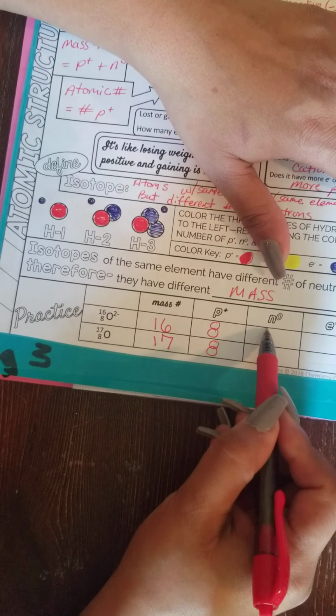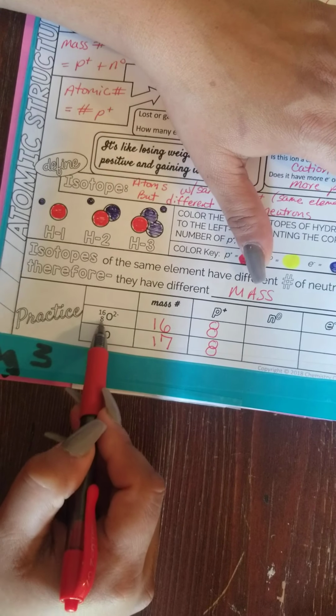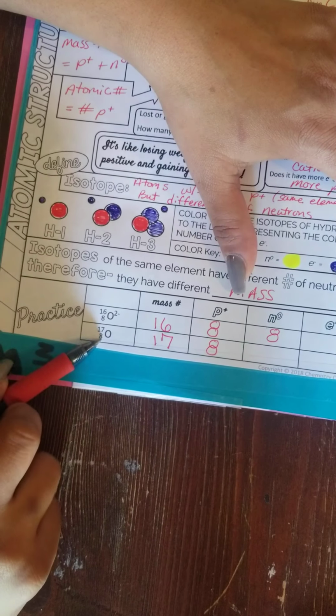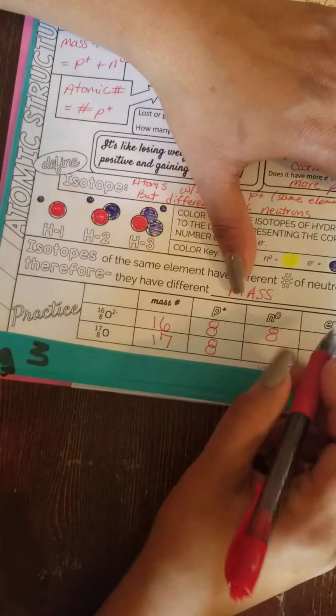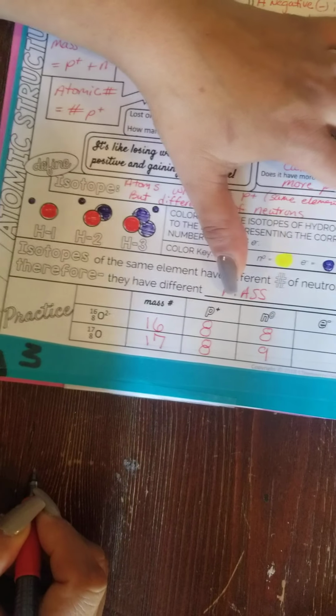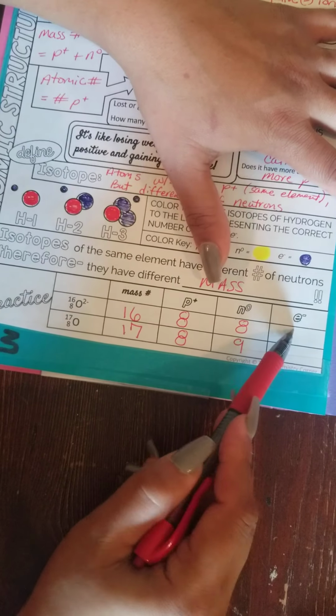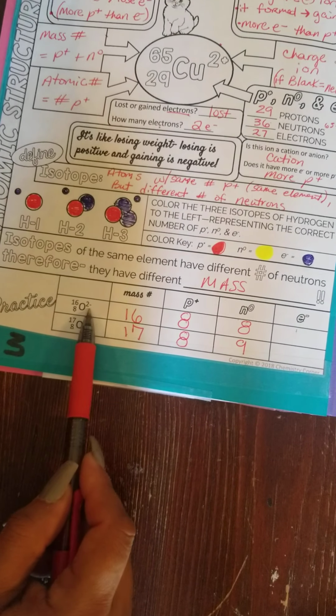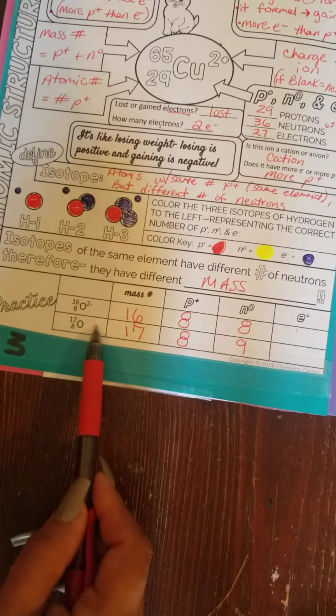Neutrons. How do I find the neutron number? I get the mass number and take away the atomic number, and I get the number 8. Come over here though. 17 take away 8 equals 9 neutrons. The electron number. Remember, the electron number is always the same as the proton number if there is nothing over here on the side.